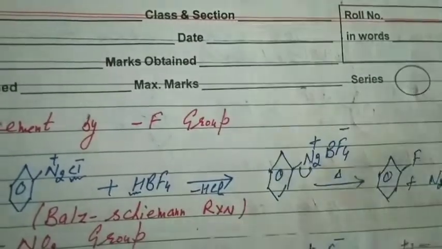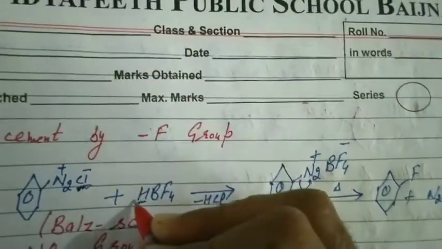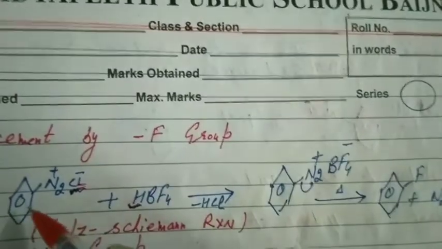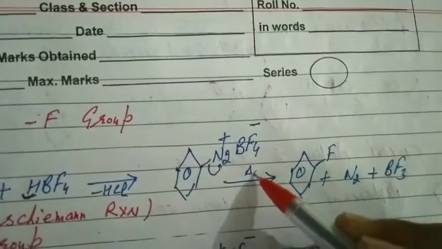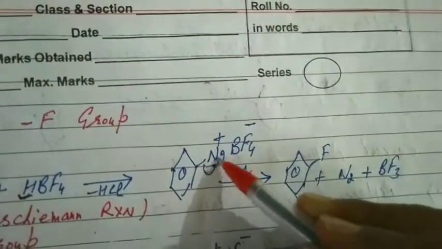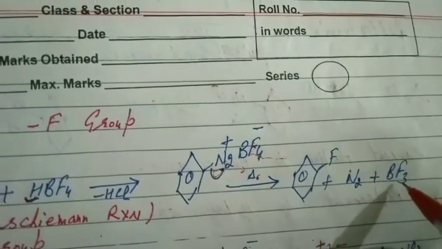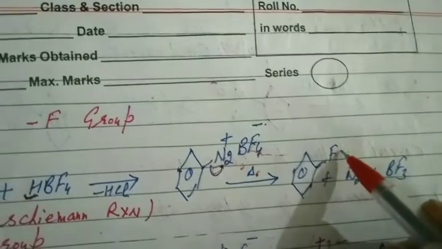The reaction proceeds. HCl eliminates as a byproduct and results in the formation of a precipitate of benzene diazonium fluoroborate. This decomposes upon heating. When we heat it, nitrogen withdraws electron, giving N2 plus boron trifluoride as byproduct, and the left fluoride ion will substitute it, we get fluorobenzene.